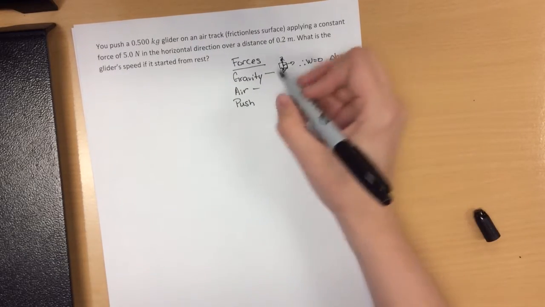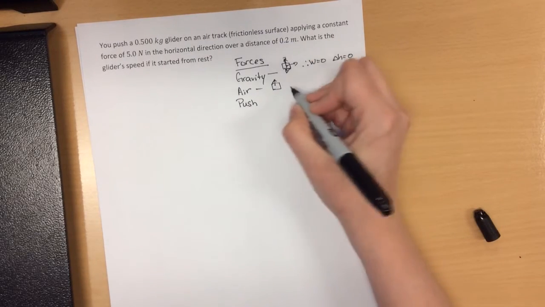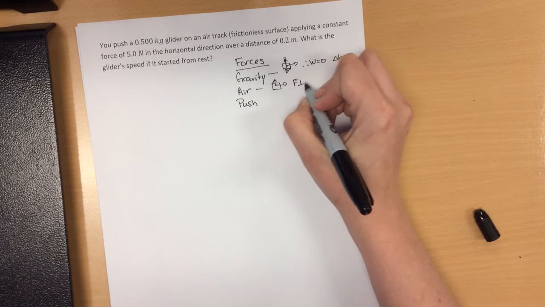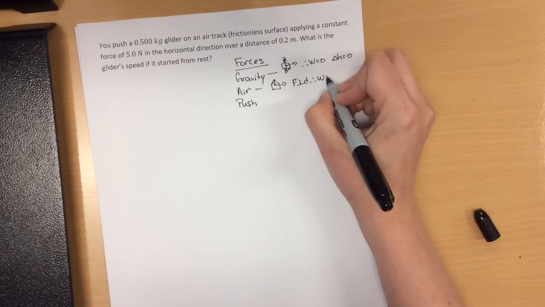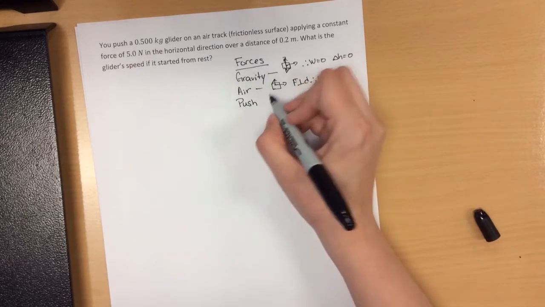The next thing is the air. The air is taking the place of our normal force in this particular case, so it's going to be up. Our displacement is across. As a result, the force is perpendicular to displacement, therefore our work is 0. The last force in this particular case is going to be our push. Push is a muscle force.